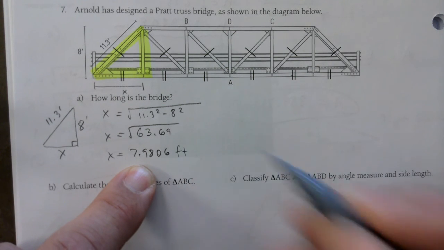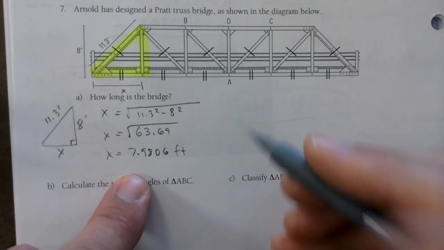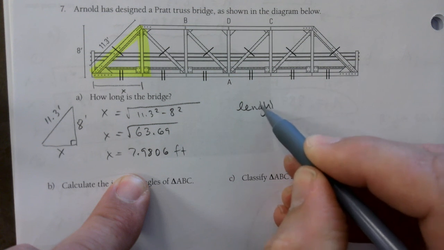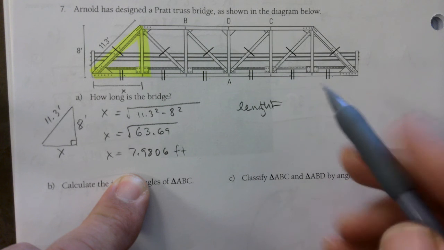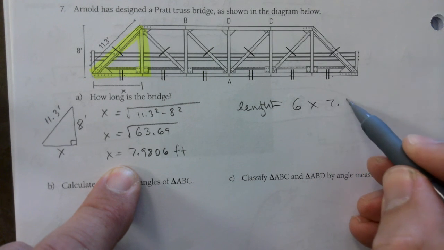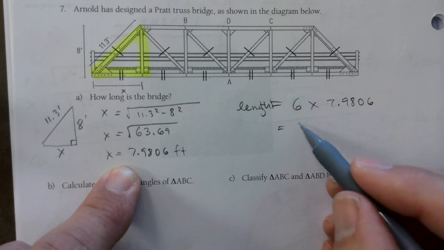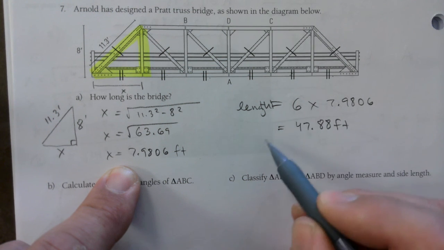This is in feet, by the way. One tick is feet, two ticks is inches, if that ever shows up. So the length is going to be equal to 6 times 7.9806, and that is 47.88 feet.